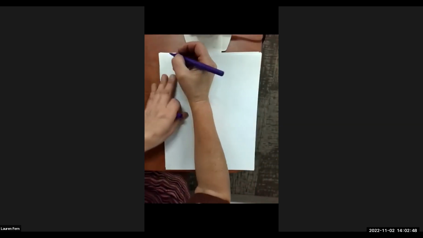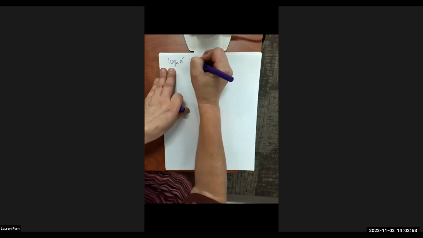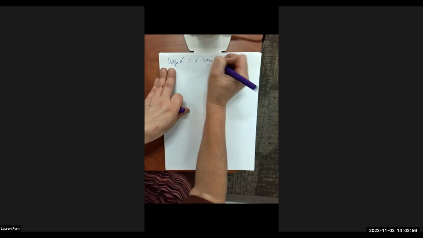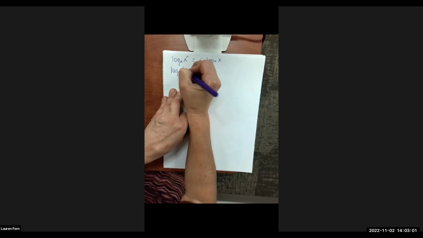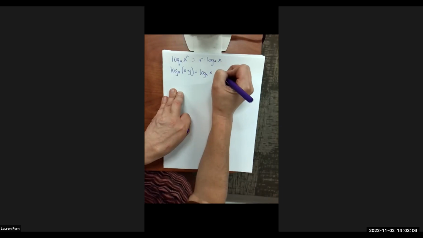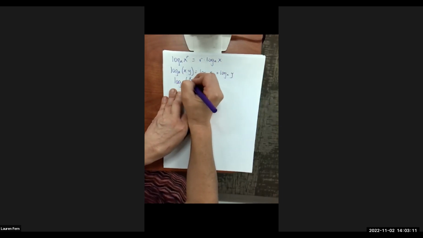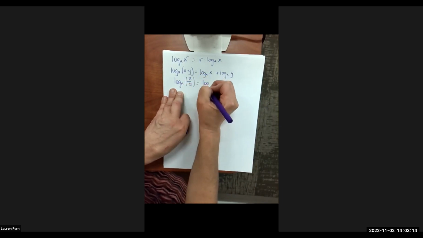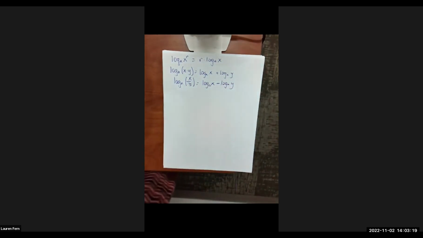Okay, so we had the log base a of x to the r is r times log base a of x. We had that the log of the product of two things, we can break that up as the sum of the logs. And we had that the log of the quotient of two things, we can rewrite if we wanted to break them up as the difference of the logs. And we played with a bunch of really fun little examples.